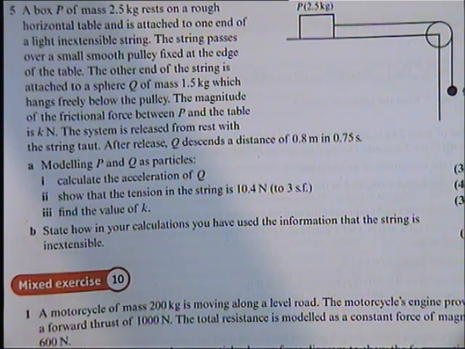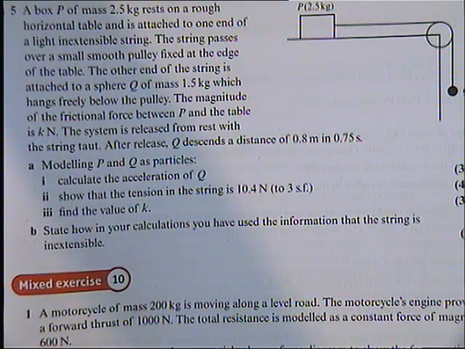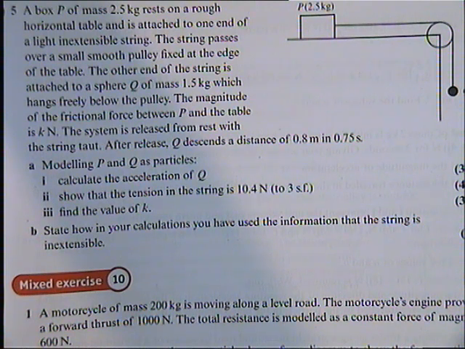The string passes over a small pulley fixed at the edge of the table. The other end of the string is attached to a sphere Q of mass 1.5 kg, which hangs freely below the pulley. The magnitude of the frictional force between P and the table is K Newton.